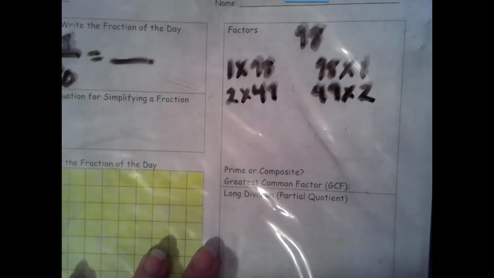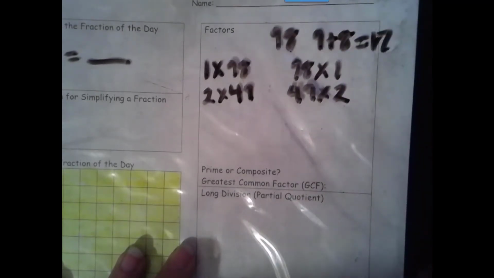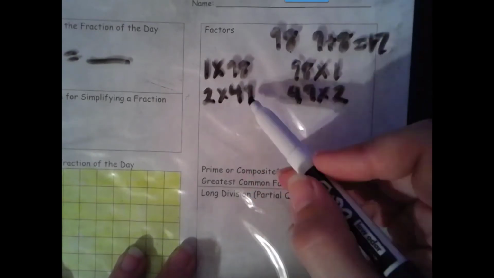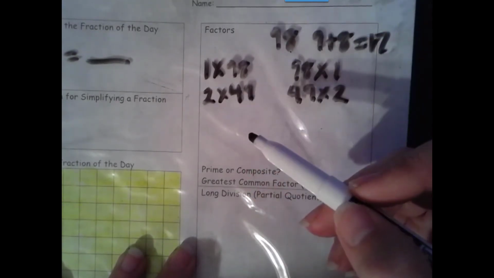And then try 3. The rule for 3 is that we add the digits together. 9 plus 8 equals 17. 17 is not a multiple of 3, so 3 is not a factor. We try 4. One way to check for 4 is we look at the second factor with 2. That is odd, so 4 is not a factor.